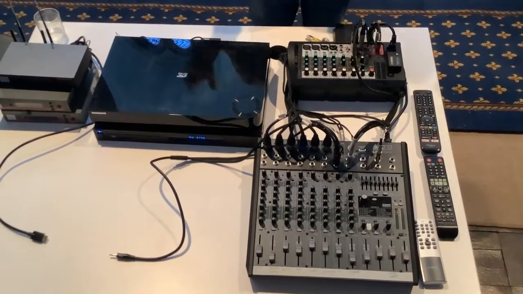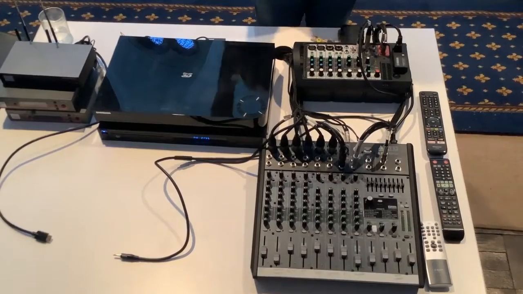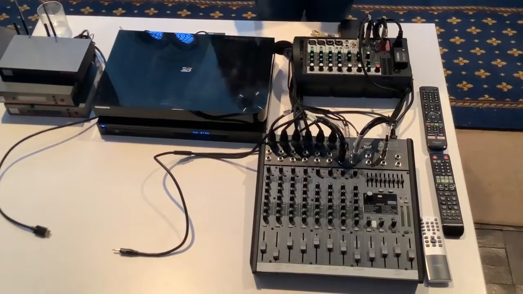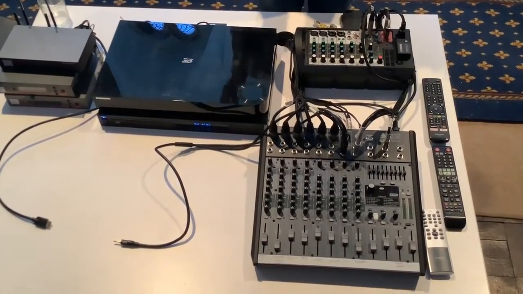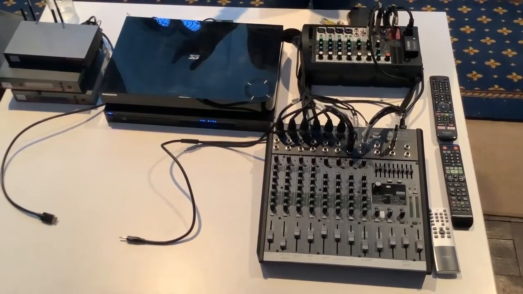At this point, the system should be on. If the buttons have been left switched on and the plugs have just been taken out by the previous user, you should find the whole system is on. If it isn't, don't worry, because I'm going to show you how to turn each individual item on.